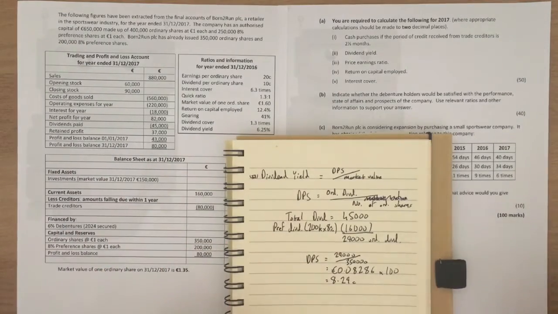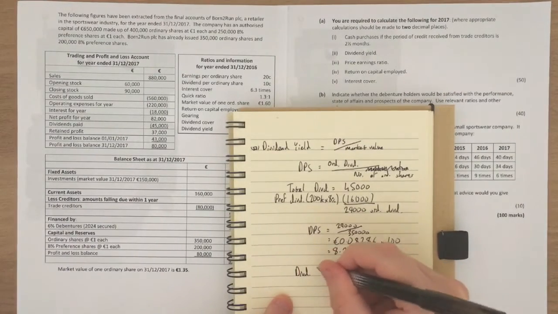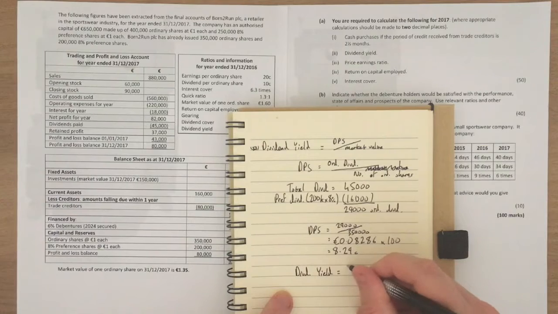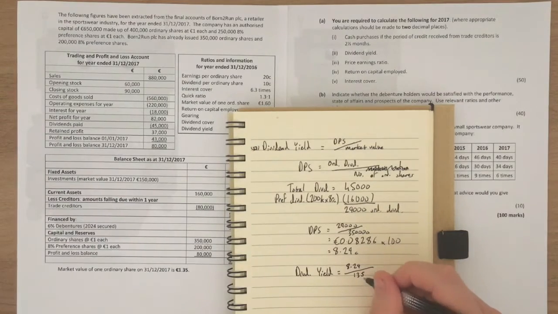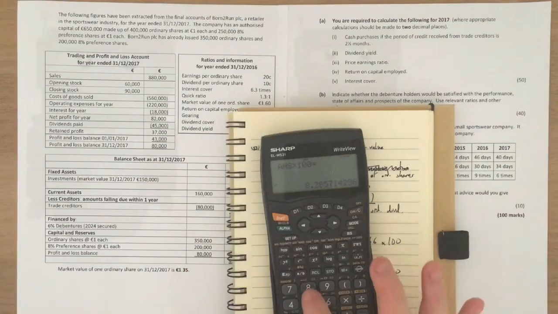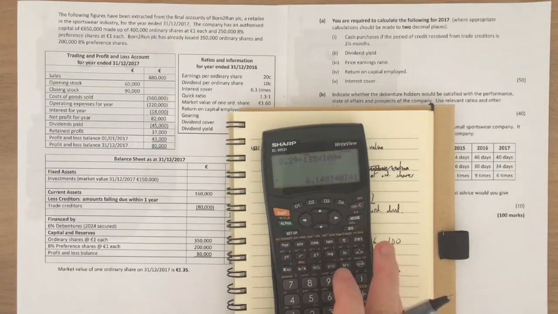We'll return then to dividend yield. And we said that was dividend per share over market value of a share. So your dividend per share is 8.29 cent. So then when you're putting the market value of a share in here, it needs to be in cent as well. You're not going to divide cent by euro. Okay, so €1.35 is 135 cent. And then we are going to multiply that by 100 to make it a percentage. So 8.29 divided by 135 and then multiply by 100 to turn it into a percentage is 6.14%.